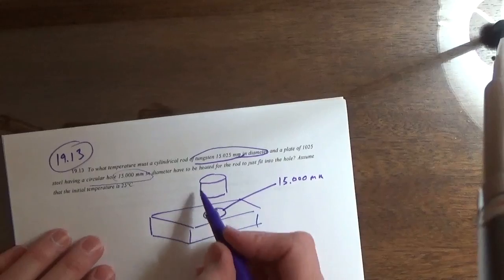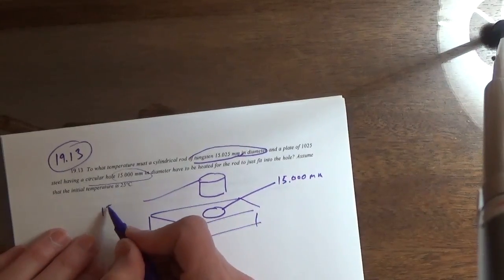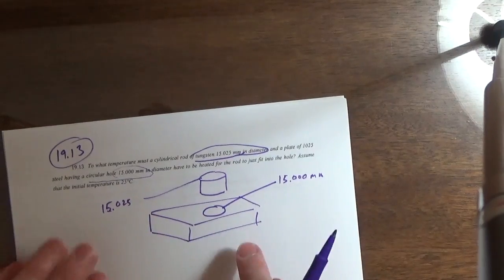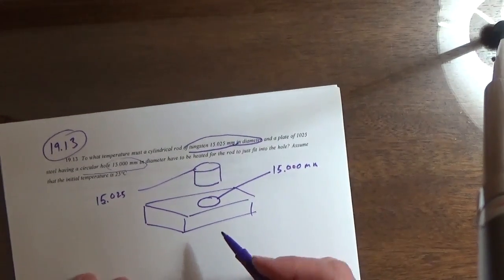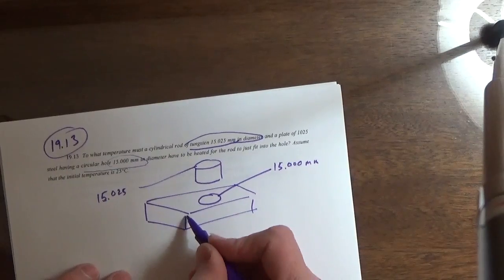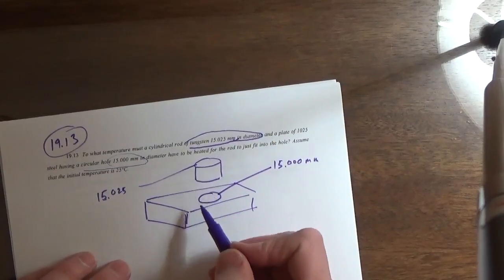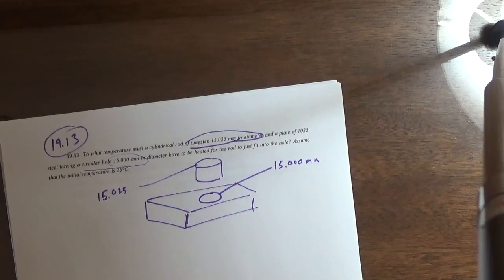Right, this is 15.025. So what we're going to do is we're going to change the temperature, and in the process of changing the temperature, the difference between the thermal coefficient of expansion for those two will allow us to fit them to the right size. We stick them together and then we can cool them or heat them back to their desired temperatures. Okay.